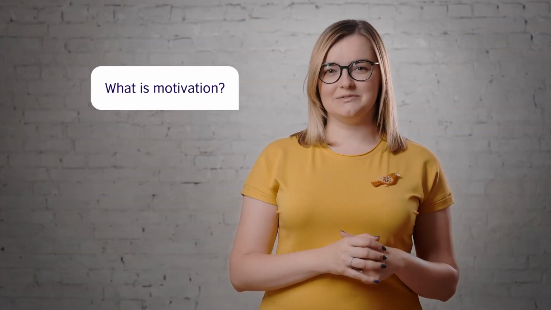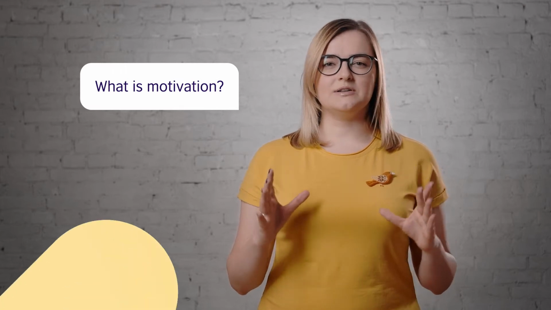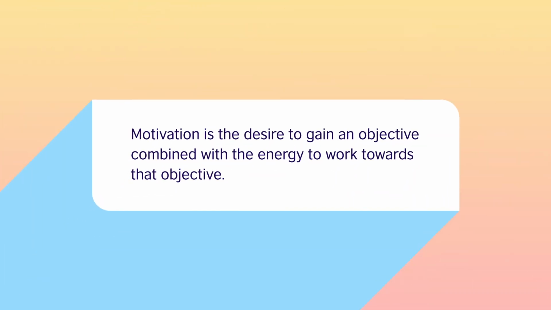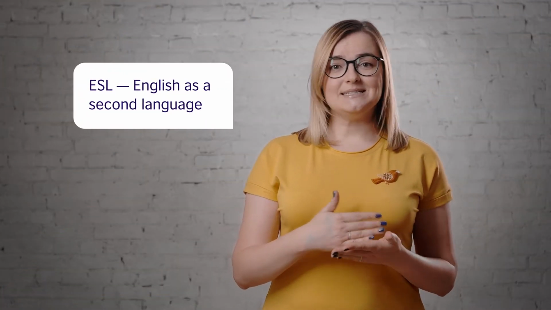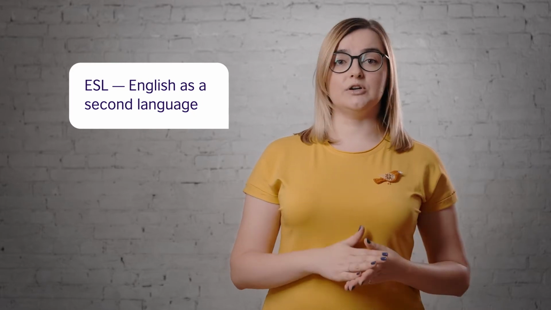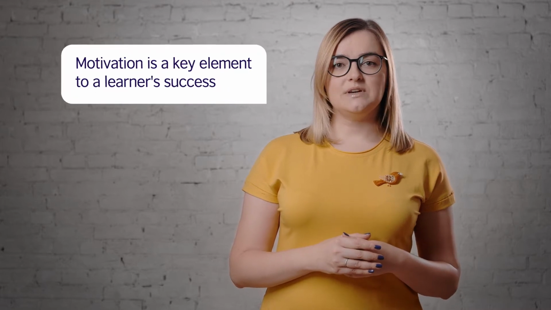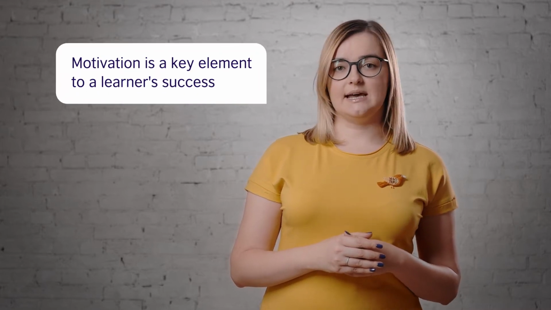So, what is motivation? To put it in a broader context, it is the desire to gain an objective combined with the energy to work towards that objective. To put it in the context of an ESL classroom, it is something that gives the learners a reason to keep learning, along with the ability to work hard and the right attitude. Motivation is a key element to a learner's success, so we can't underestimate or neglect it in the classroom. Of course, it can come from different sources and last different amounts of time, depending on where it comes from.